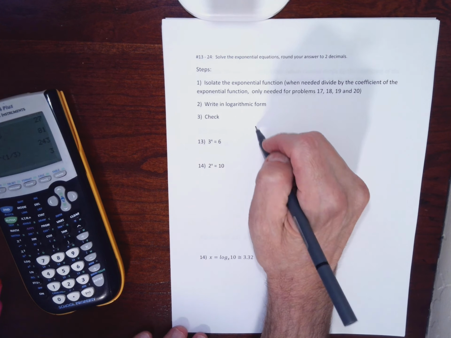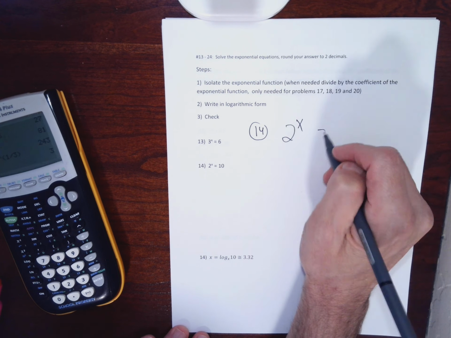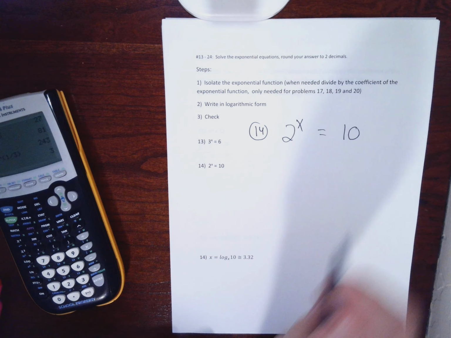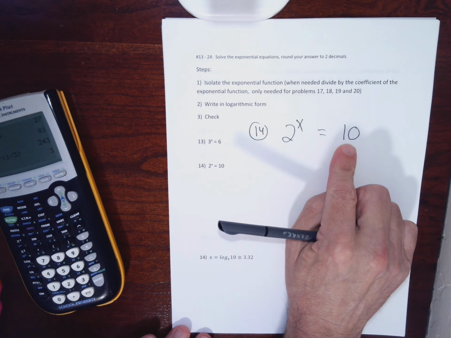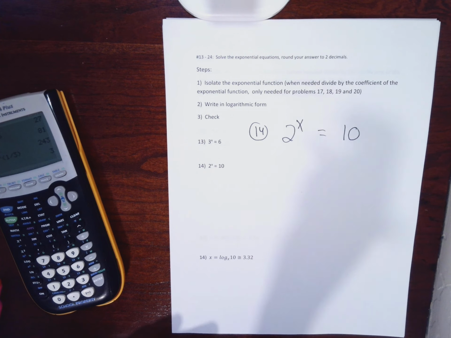So when I look at problem 14, 2 to the x equals 10, that's not good because the prime factoring for 10 has a 5 in it, and you can't just set the bases equal to each other unless it's possible, because the problem's set up to be solved that way.